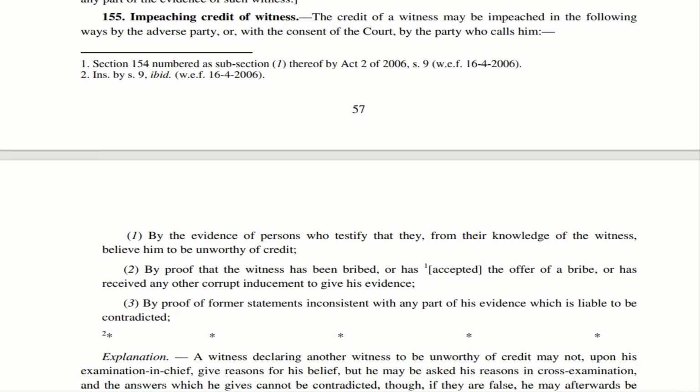To understand this in a very simple manner, if I am calling a witness to the court, then I can impeach the credit of that witness with the consent of the court. On the other hand, my opposite party or the other side advocate can impeach the credit of my witness without the consent of the court.